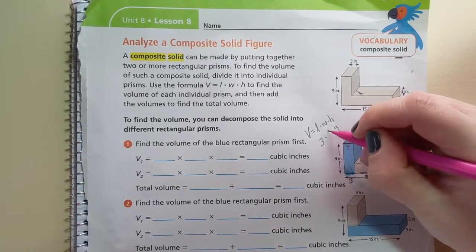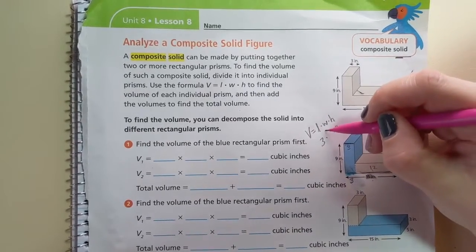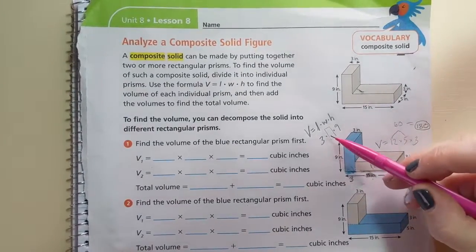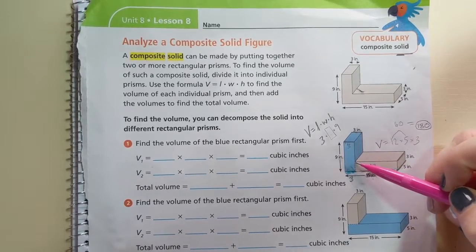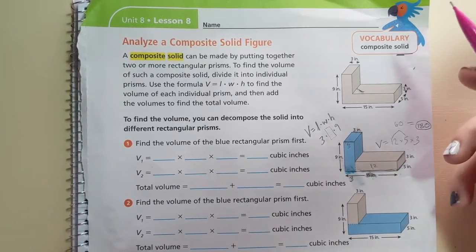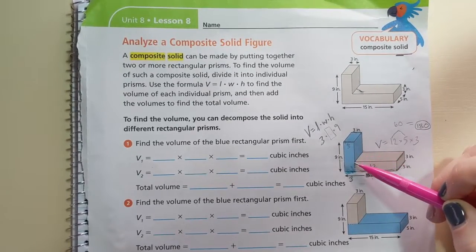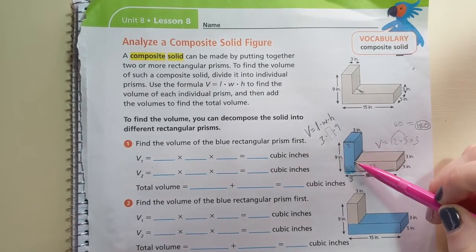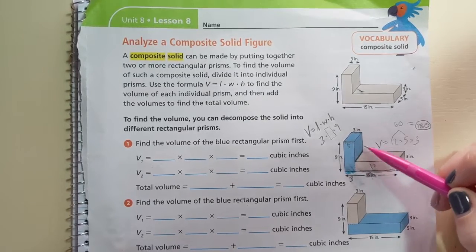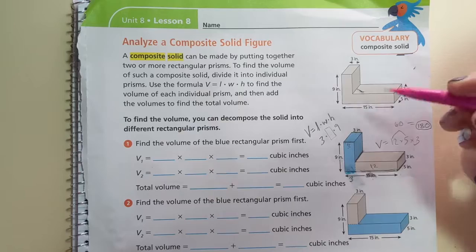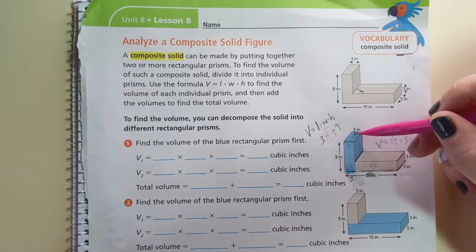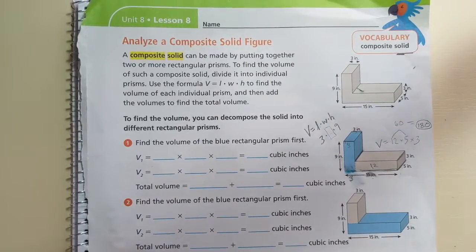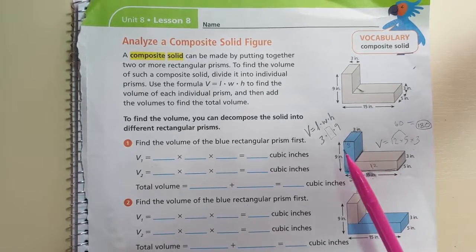So I'm missing this middle number, which is the width. I'm going to just put an empty rectangle here. This is where your detective skills come in handy. You need to figure out how far back the shape goes, or from front to back. How many inches is that? Right here I can see this line goes from the front of the shape to the back of the shape. That's the only line on this whole blue prism that shows the width, but I don't have a measurement here. So I need to find out, what is the measurement from front to back? Do you see any lines in this whole composite solid that would show me how far back the shape is going, or how wide the shape is?